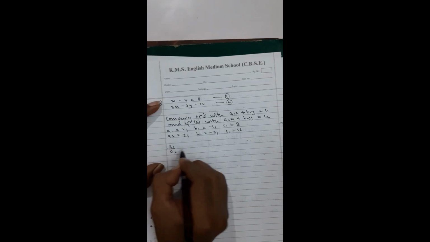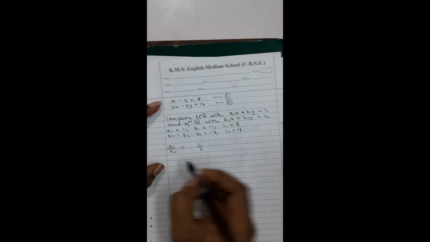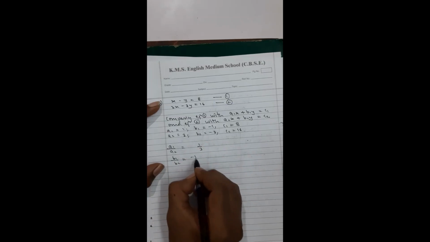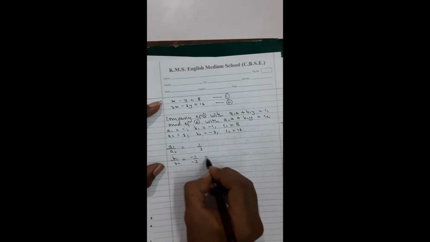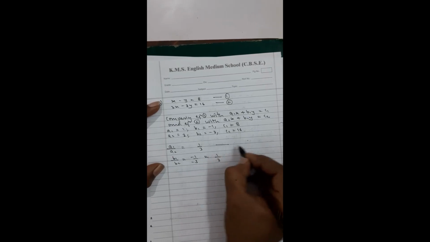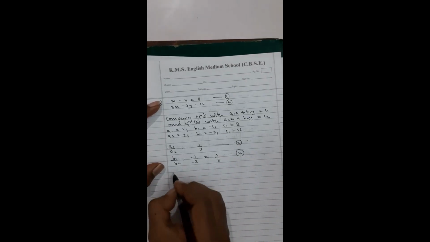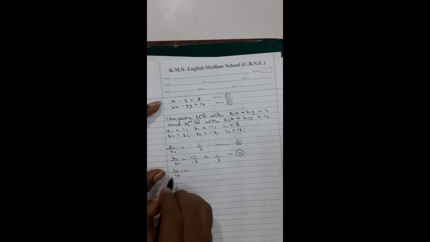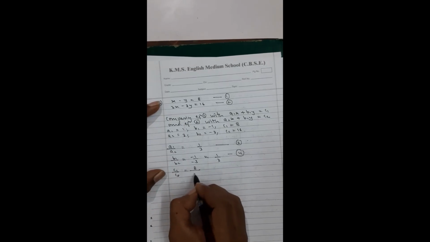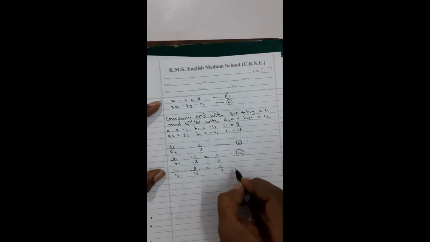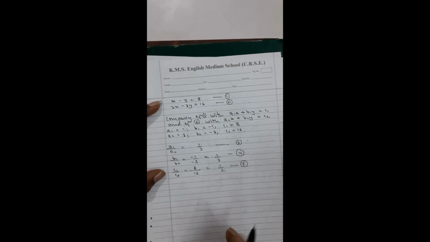a1 upon a2 will be equal to 1 upon 3. b1 upon b2 will be equal to -1 upon -3. That will be still 1 upon 3. So basically we can see that they both are equal, 1 upon 3, 1 upon 3. So c1 upon c2 will be needed to be solved. 8 upon 16. 8 1s are 8, 8 2s are 16, but they are not equal.